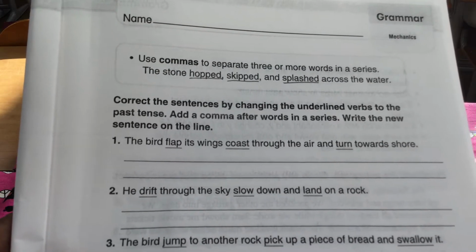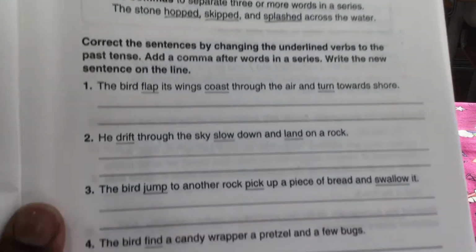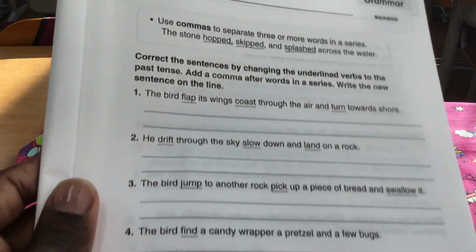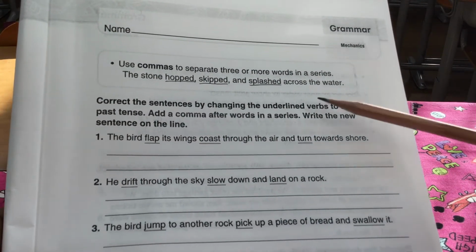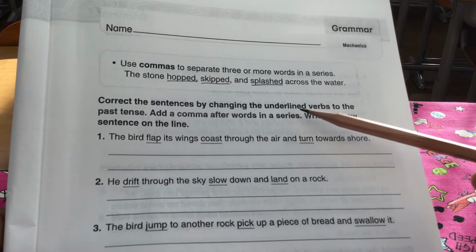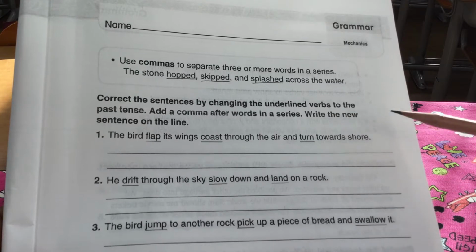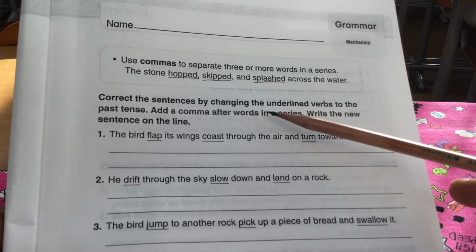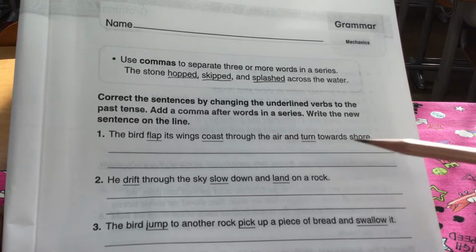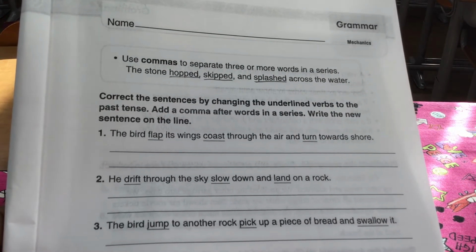Okay, now let's look at the directions for this first activity. Today we're working with 6 sentences. Correct the sentences by changing the underlined verbs to the past tense. Add a comma after words in a series. Write the new sentence on the line.